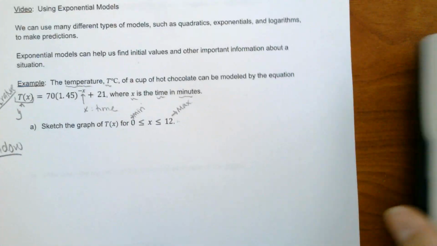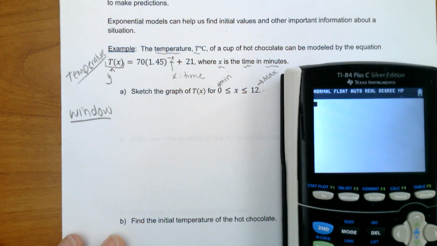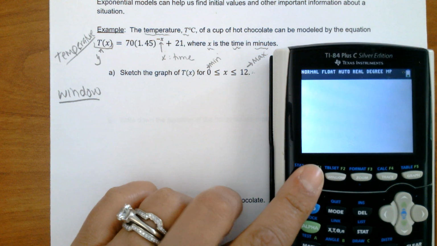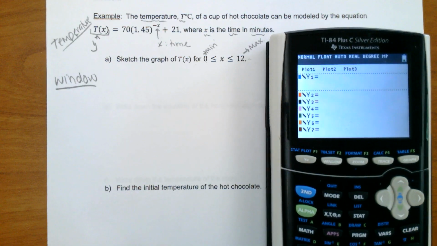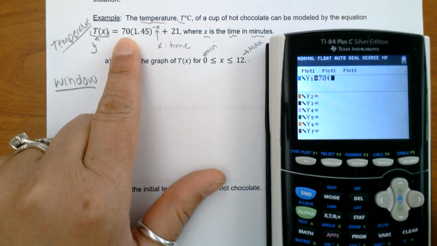All right, first we have to take our graphing calculator, turn it on, and in graphing, what we have to do is press our Y equals. So we're going to press our Y equals. Anything that's in here, we're just going to clear out, and we are going to put this equation in, starting with the 70.